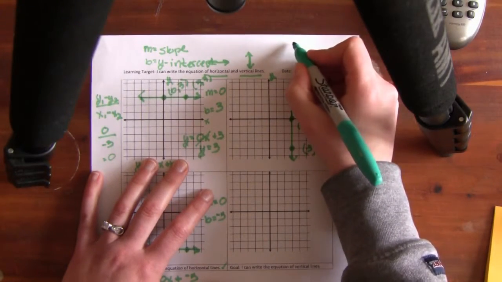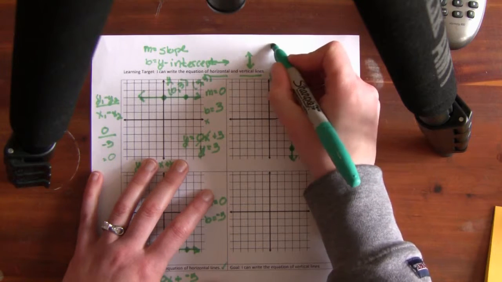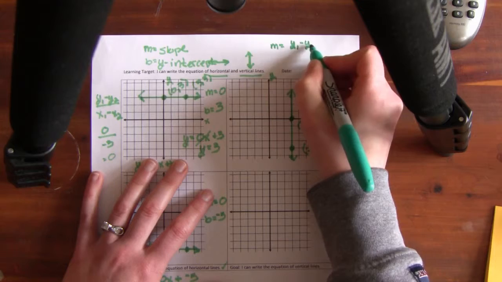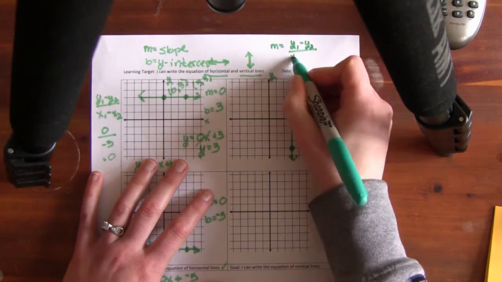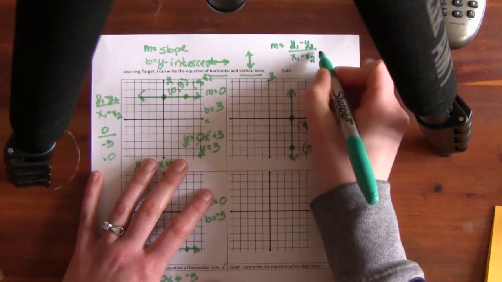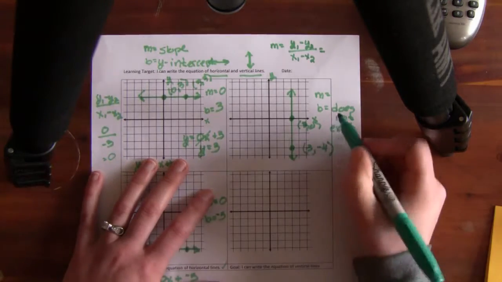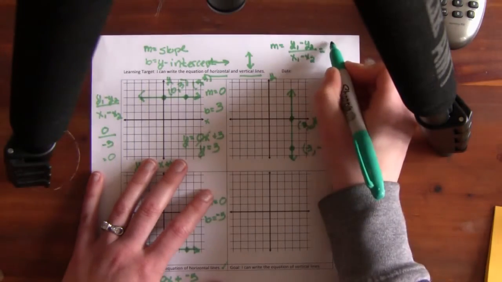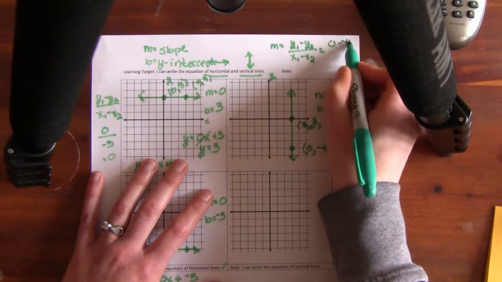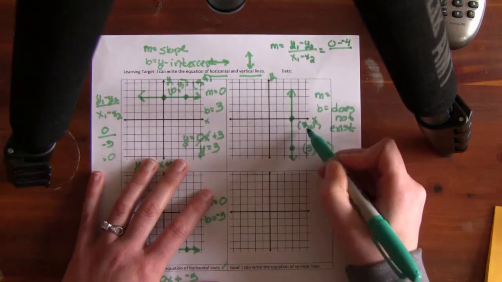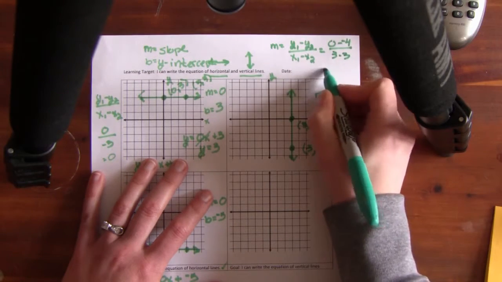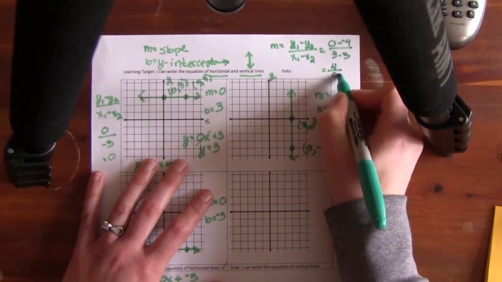To find the slope, m is equal to y1 minus y2 divided by x1 minus x2, which in this case is going to be 0 minus negative 4 all over 3 minus 3, which comes out to be 4 over 0.